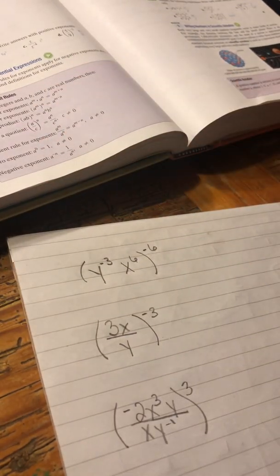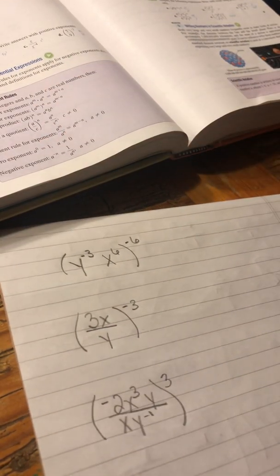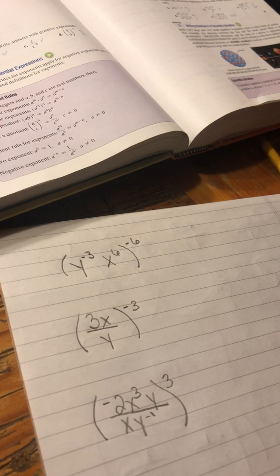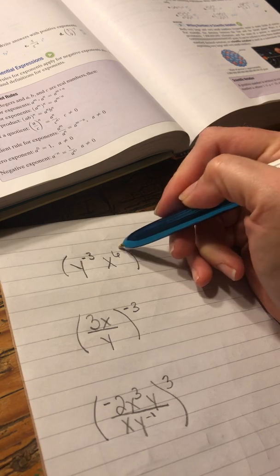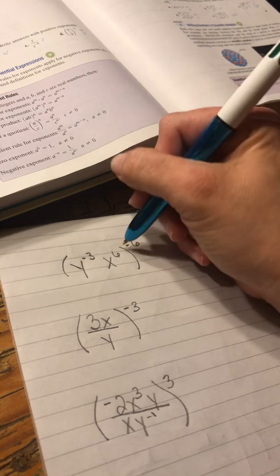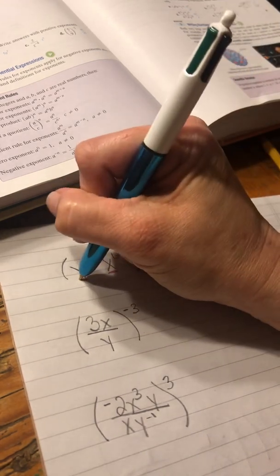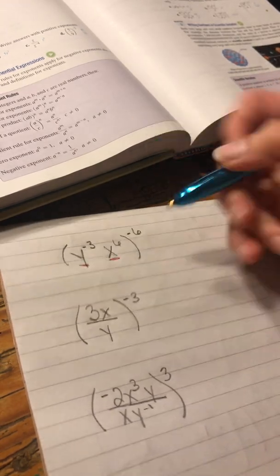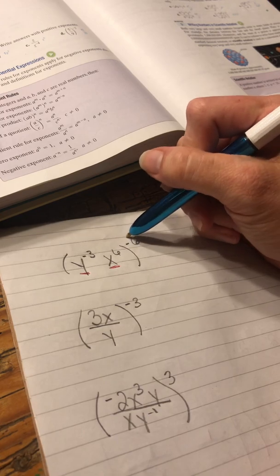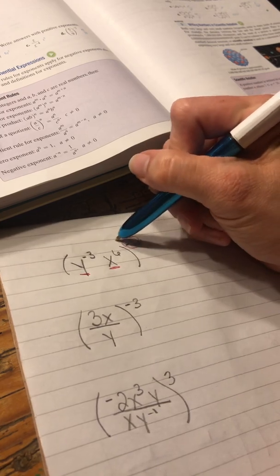All right, in 5.5, some more examples of negative exponents. All right, so we have this guy here, and we always have to follow order of operations. So the first thing we're going to have to do is, inside of this parentheses, there's two bases. There's an X and there's a Y. Those two bases are touching the floor, basically. So both of those are going to receive this negative X that's on the outside.